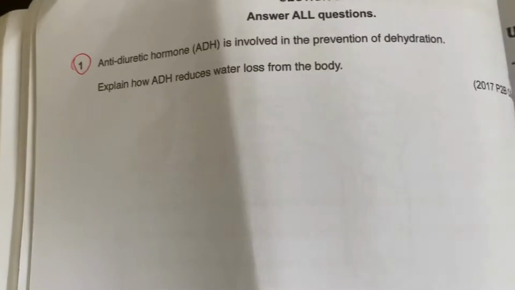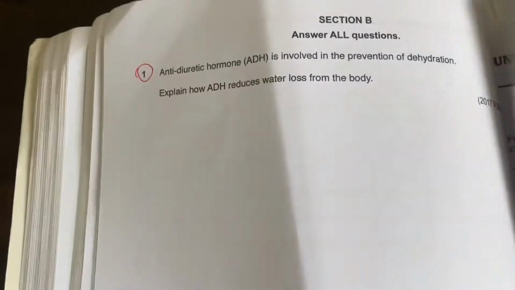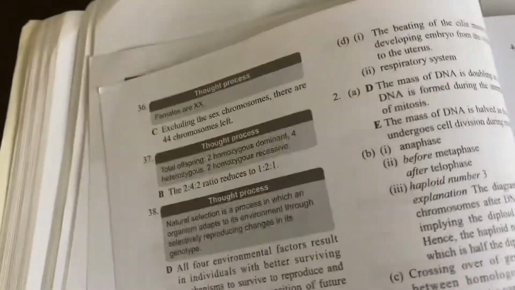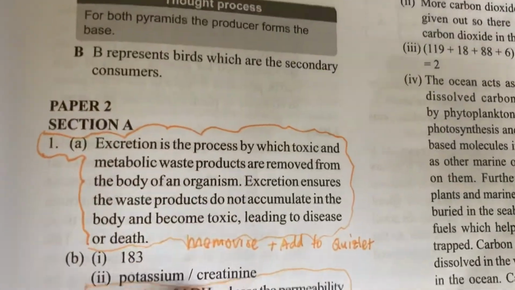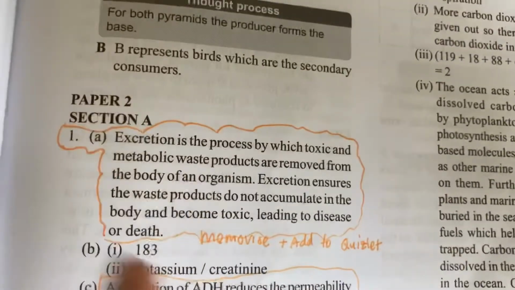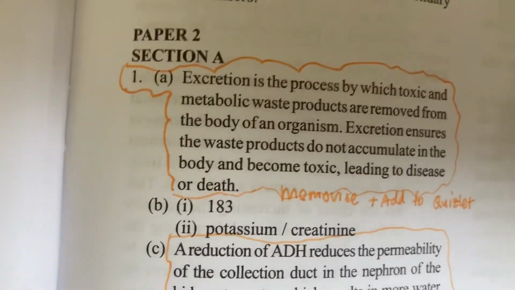Now, after you've marked those questions, what you want to do is flip to the answer key and find it. So excretion is the process by which, and this is probably in your notes, and you just mark it. So this is a question and this is the answer.